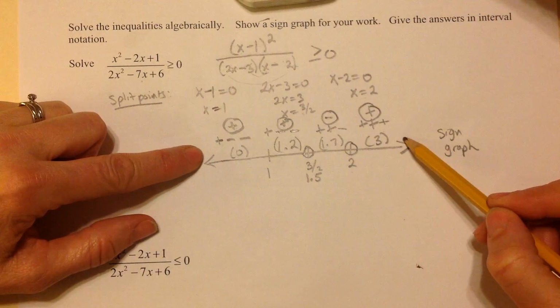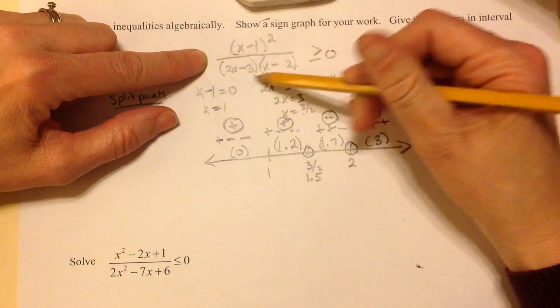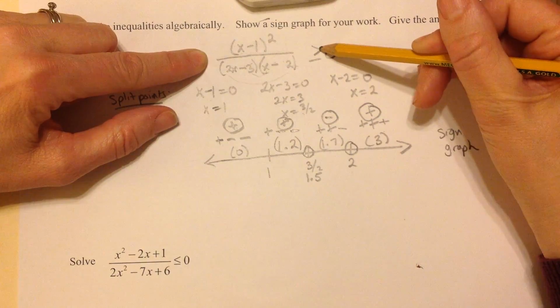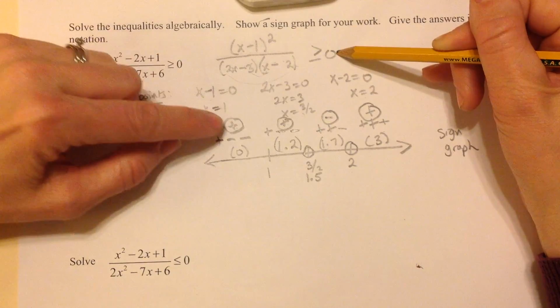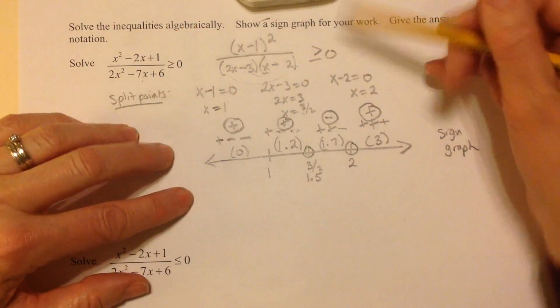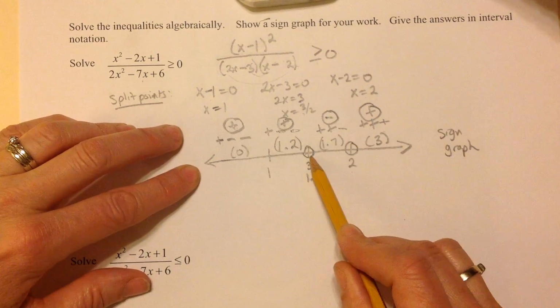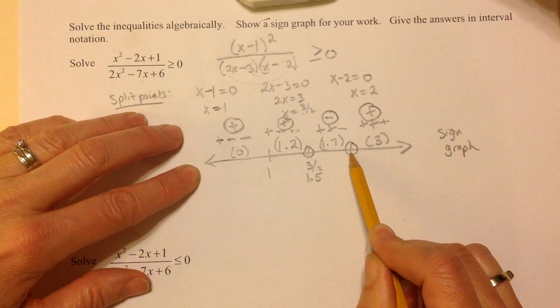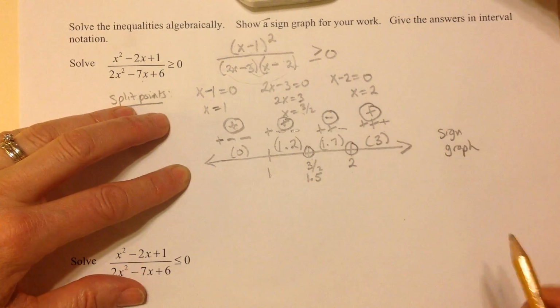Okay, now using the sign graph to answer the inequality, I want values that when I plug in, I get greater than or equal to 0, which is my positives. I have 3 positive regions. Okay, the equal to in general means include your endpoints unless it came from a denominator. So my first endpoint for my regions at 1, that one I'm going to be able to include.